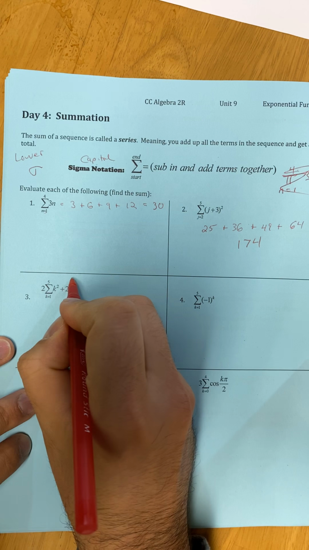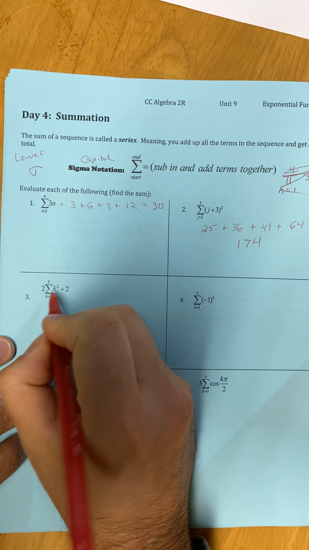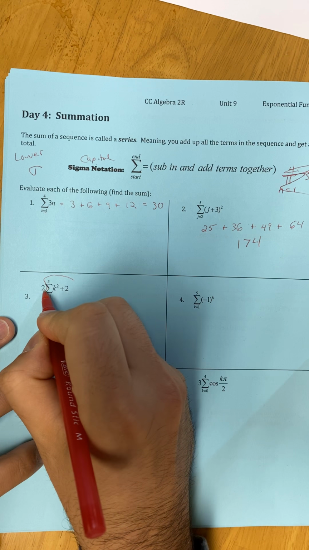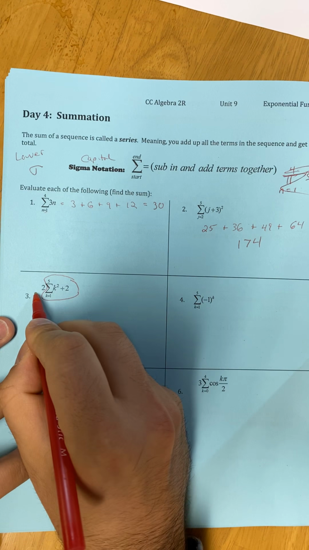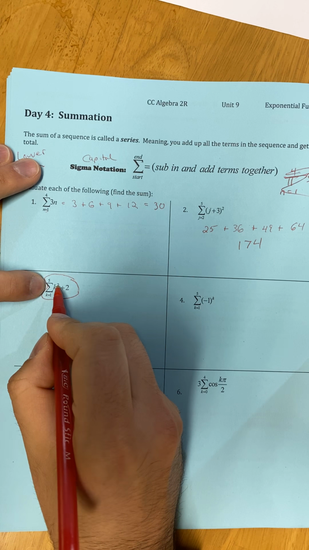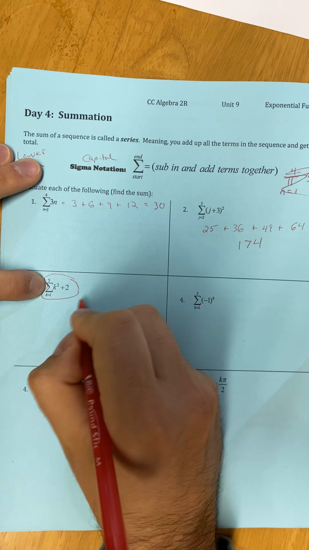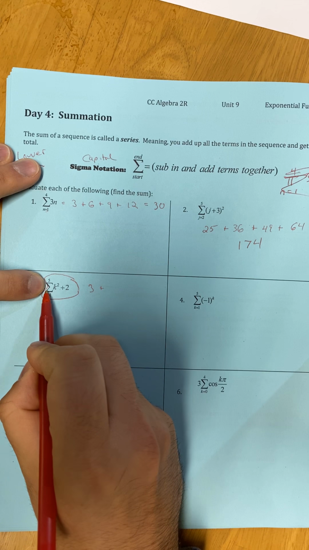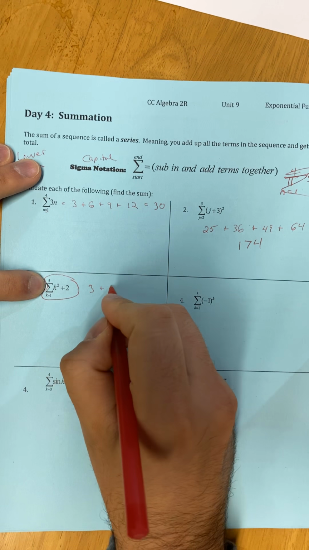Okay, with this one, I would do this first, and then at the end, times it by 2. So 1 squared is 1, plus 2 is 3. Now plug in 2 squared is 4, 5, 6.